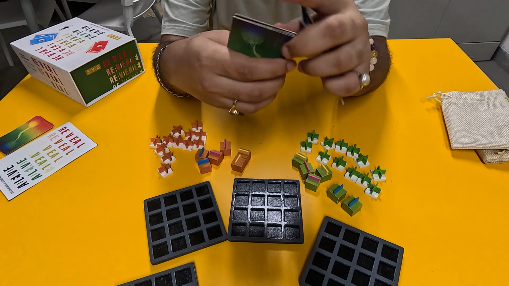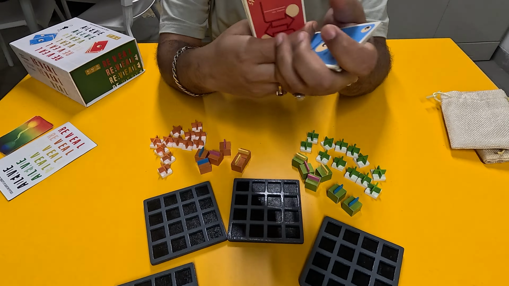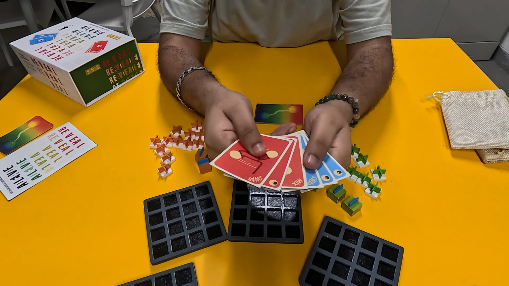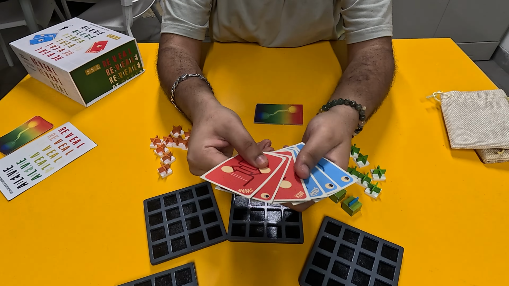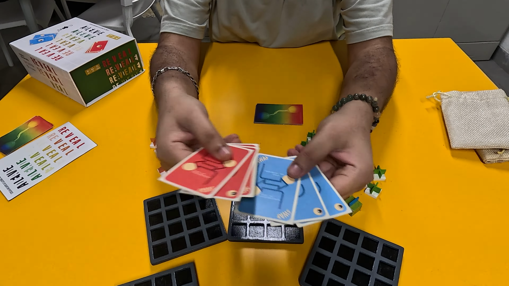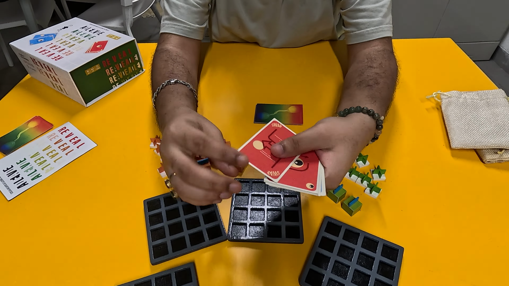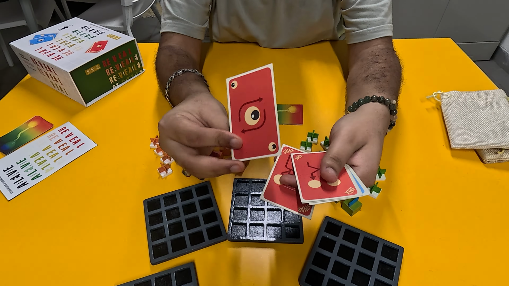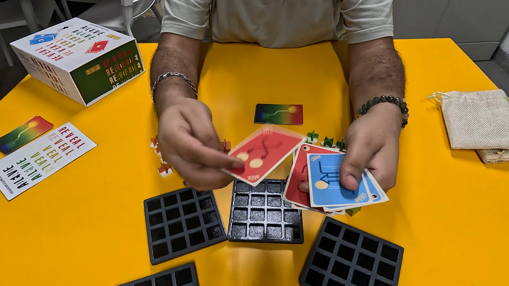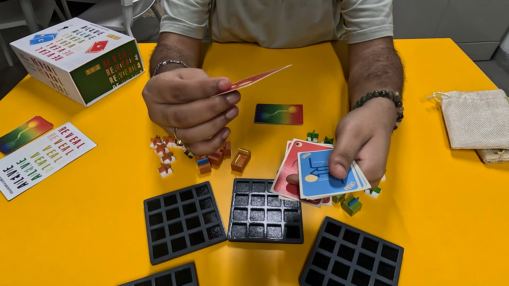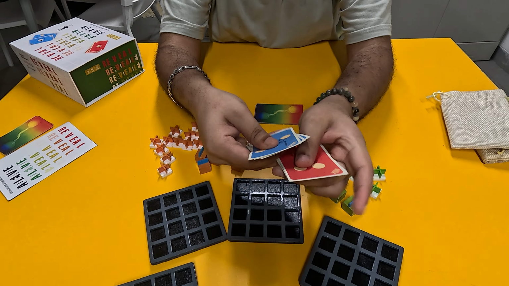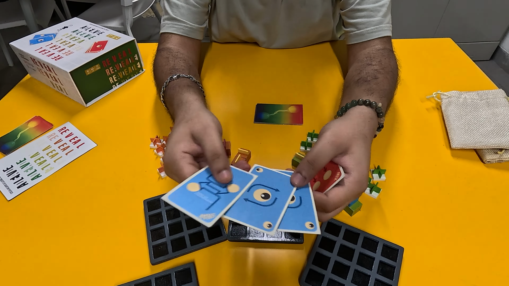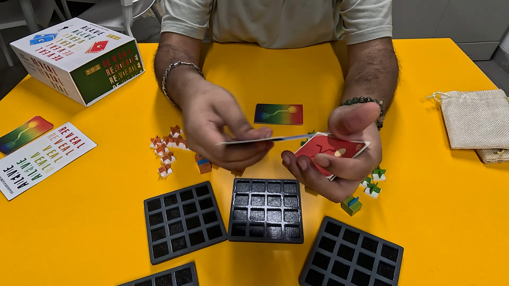So what these cards do or what they mean, I'll explain further in the game, but for now there are 6 cards. There are 3 red cards and 3 blue cards. In the 3 red cards there's one called a swap card, one called an I card, and one called a mixing card. Similarly in blue, there is one swap and 2 I cards. There is no mixing card in blue. We'll come to it later.